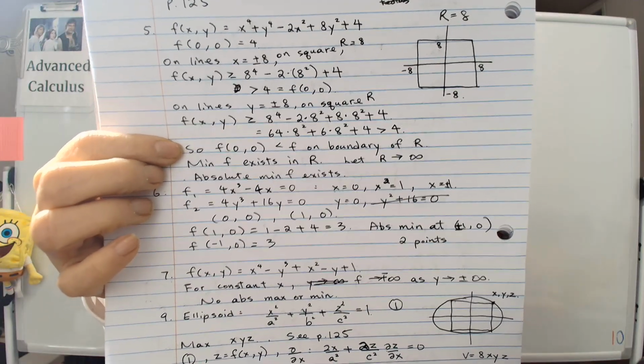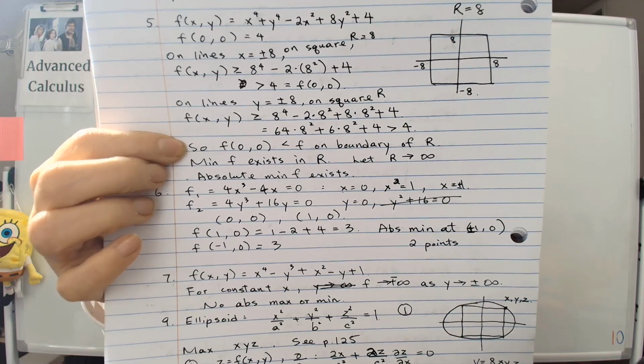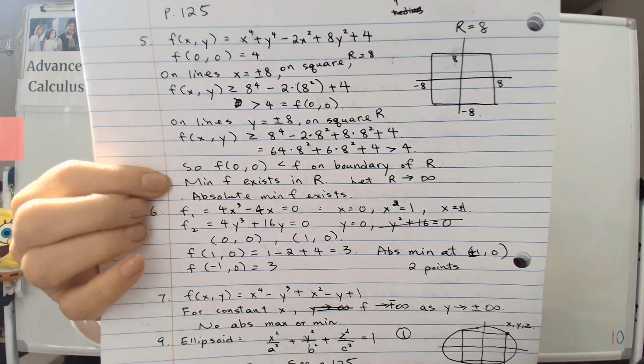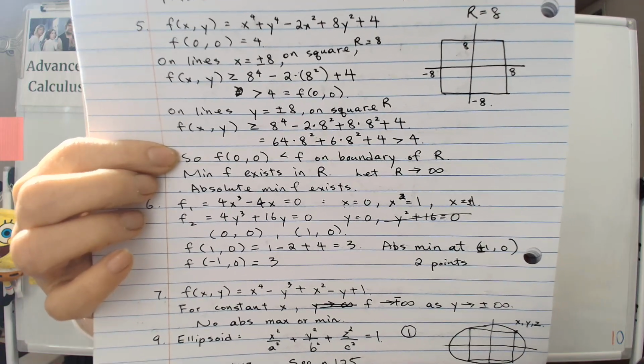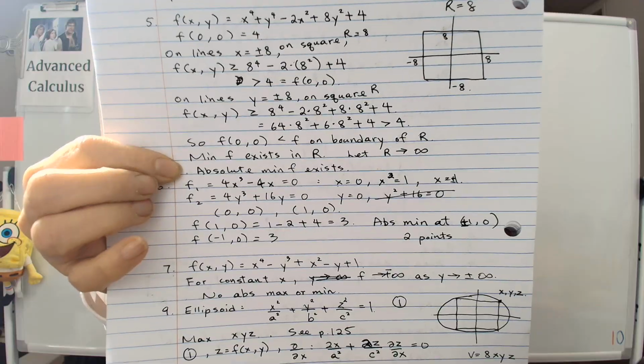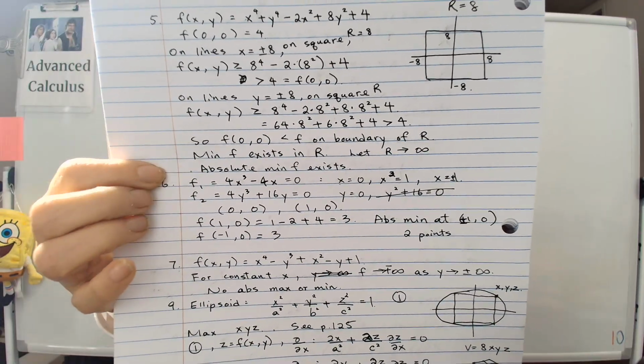the value at 0 is less than the value of the function on the entire boundary of R equal to 8, which is what I chose. Which means by the theorem, what was it, 1 or something, that our absolute minimum exists inside this boundary, and so that is problem 5.